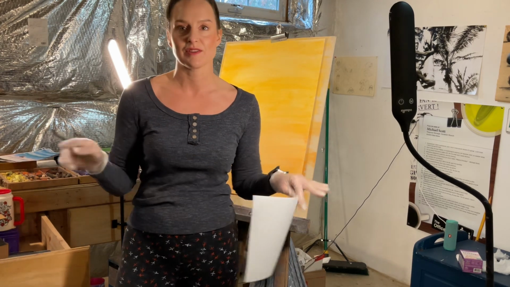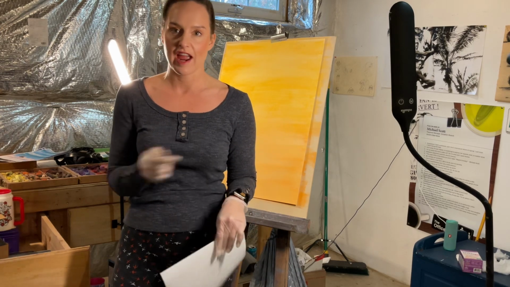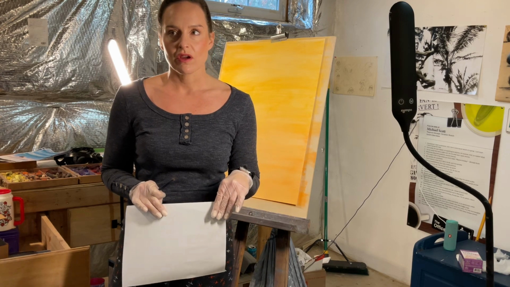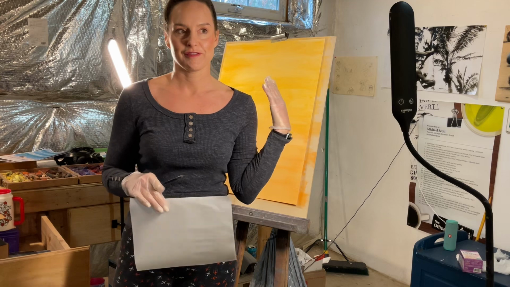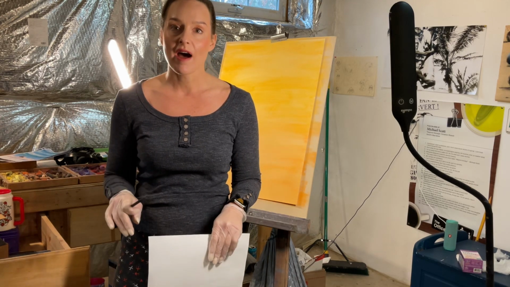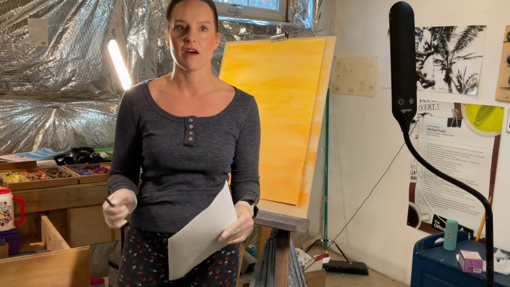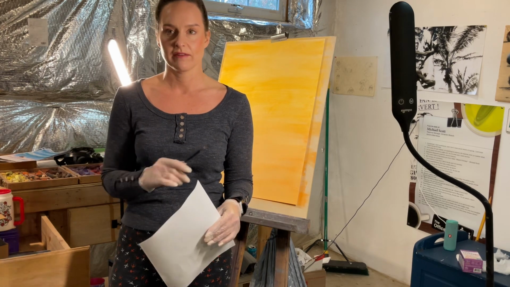One is going to just be this initial rendering of the layout of the painting I'm going to be doing, and then I will do a sped up version of the actual painting because it's very long if we don't. So I'm going to walk you through the steps of drawing out what it's going to be.